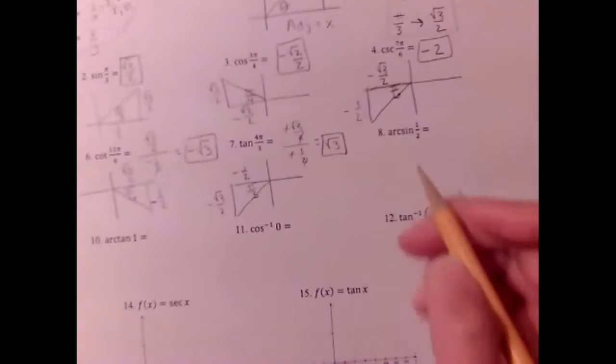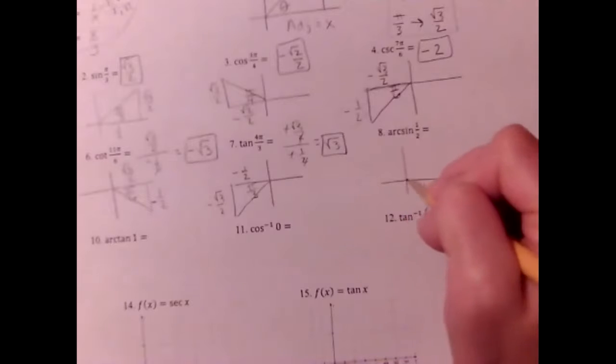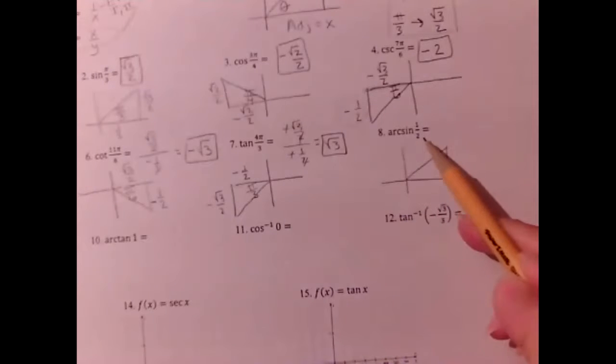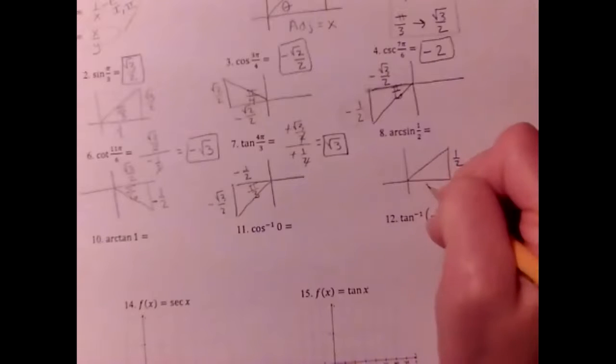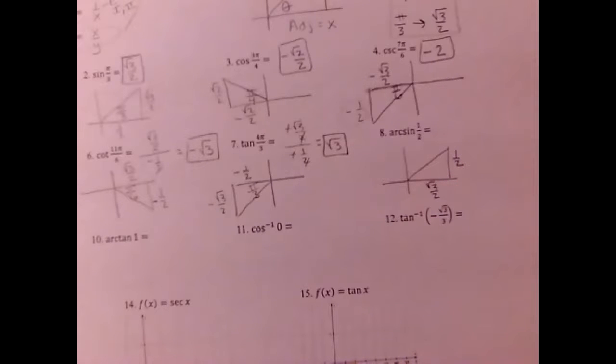So when we look at arc sine of 1/2, that's positive, so we're going to be in the first quadrant. Sine is the y value, so the 1/2 goes there. That means the other side is square root of 3 over 2. And the question is, what does this angle have to be? So what is the angle that goes across from the 1/2?